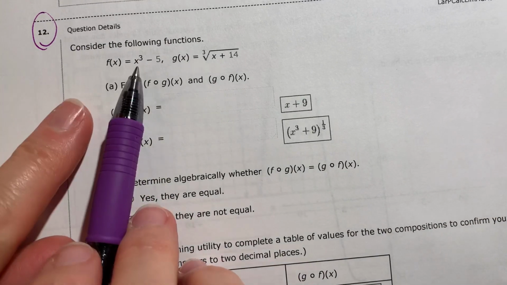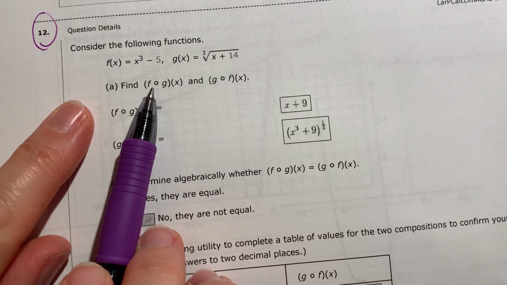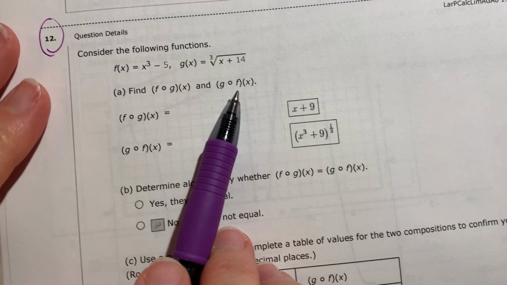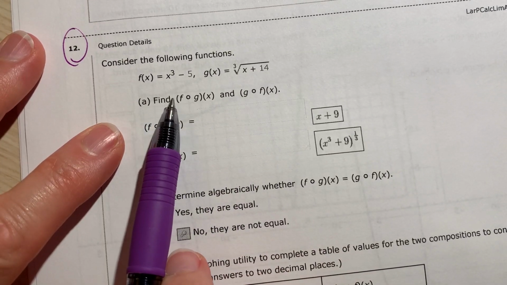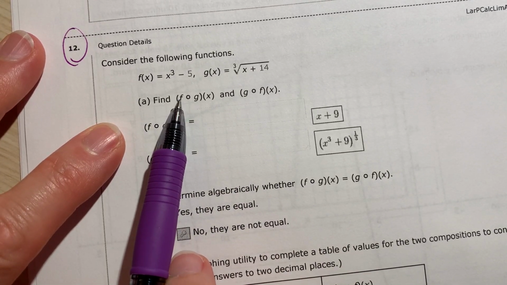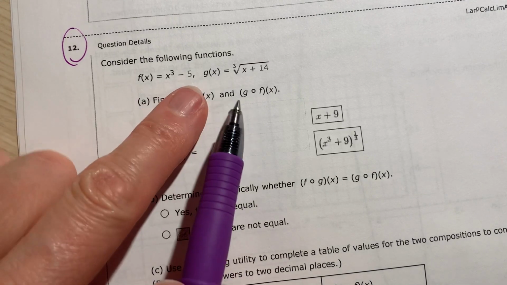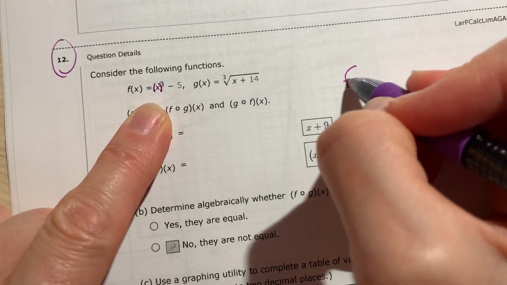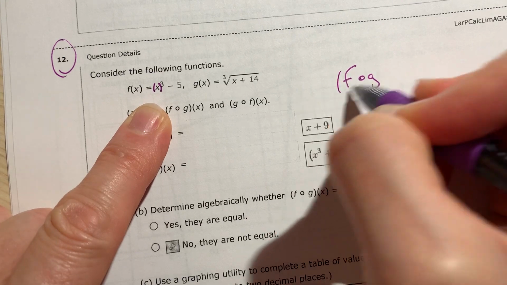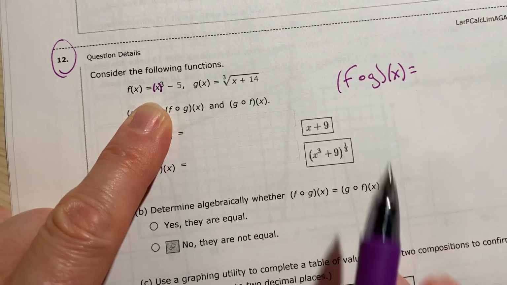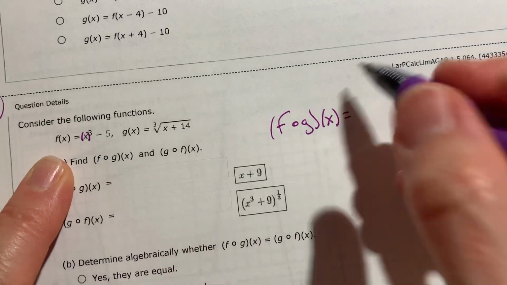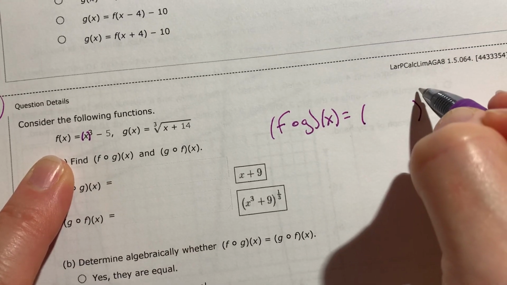So we have two functions, f of x and g of x, and they want me to find f of g of x and g of f of x. So I'm going to do this one first. When I'm reading left to right, I come to f first. So I want to find f, and where there's an x, so I'm doing f of g of x now.